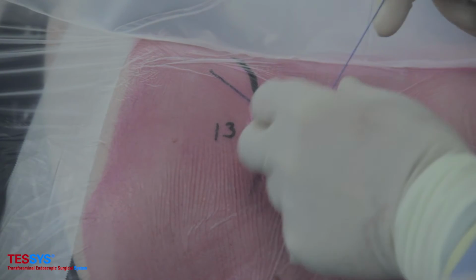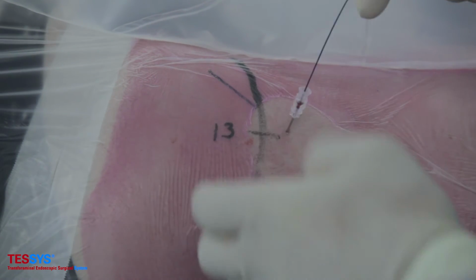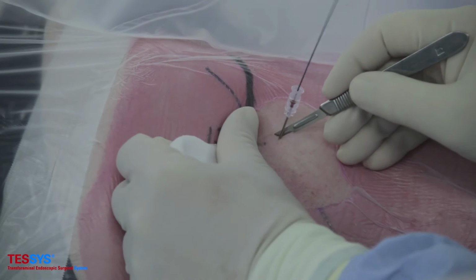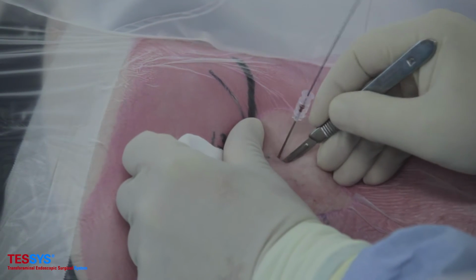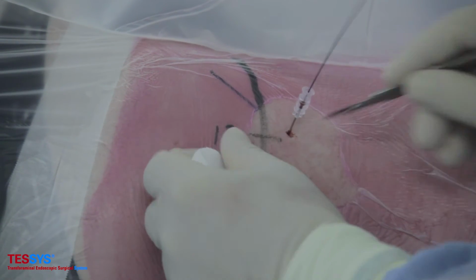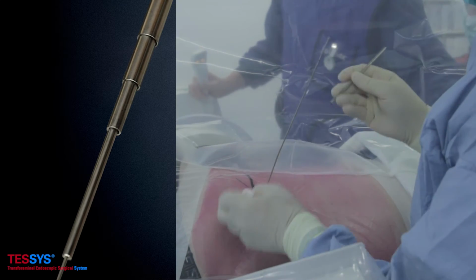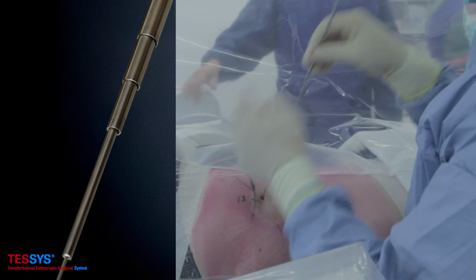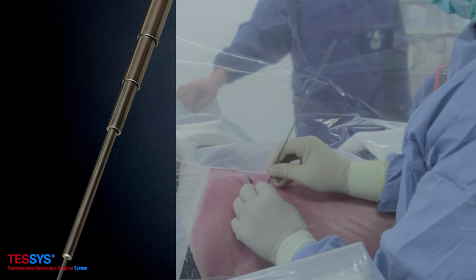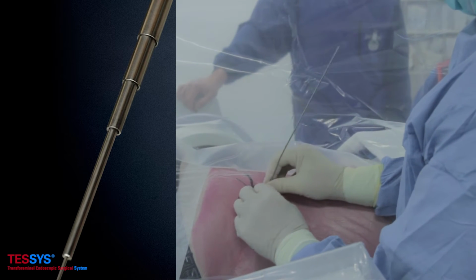A guide wire is then inserted in the needle and an 8 mm incision is made. The needle is removed and over the remaining guide wire, the conical green rod is inserted.